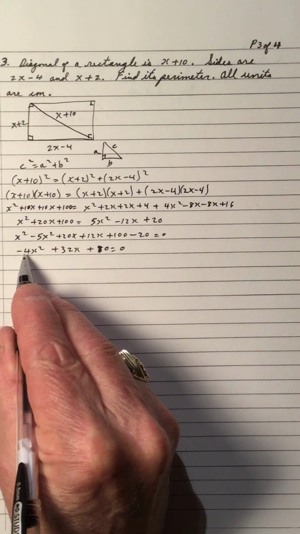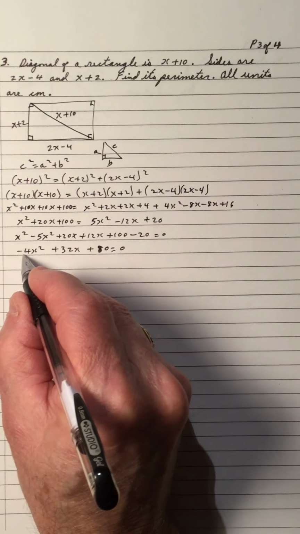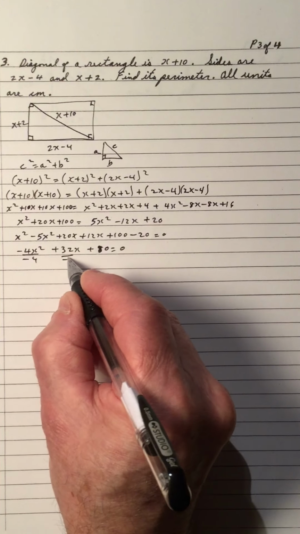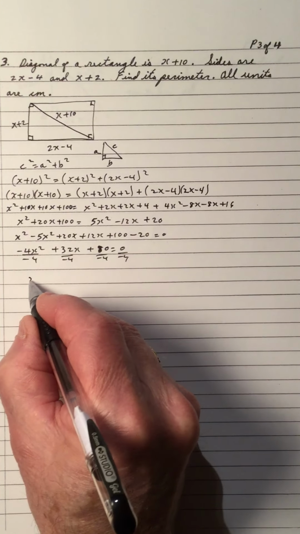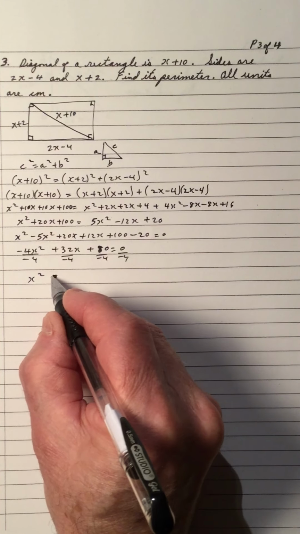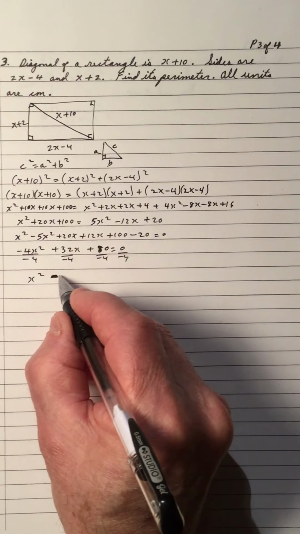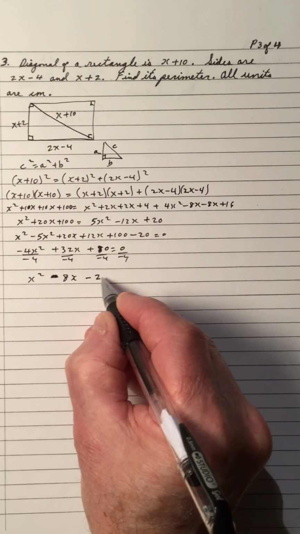And I see 4 is a factor here. 4 is a factor in 32 and 80, so I'm going to divide all terms by negative 4. Makes it simpler. So x squared minus 8x minus 20, positive divided by negative is minus.